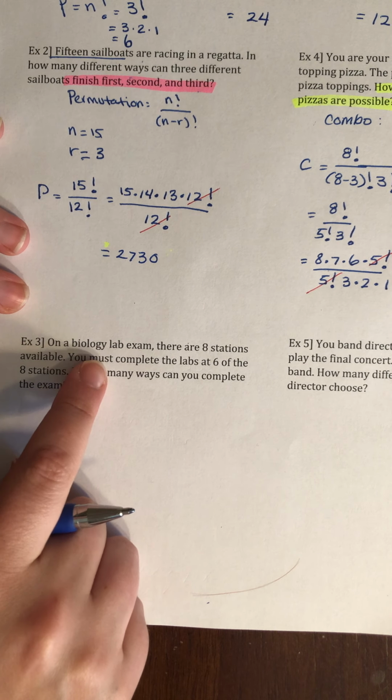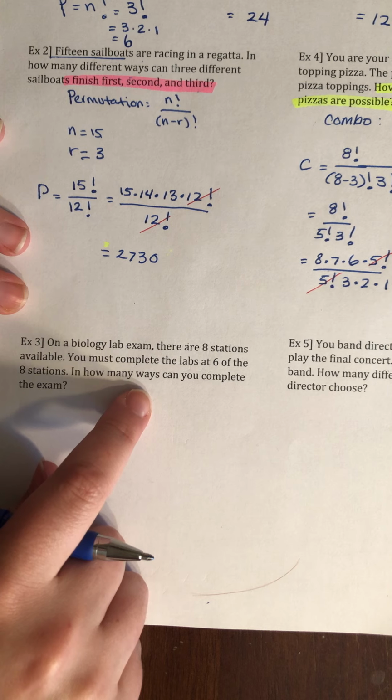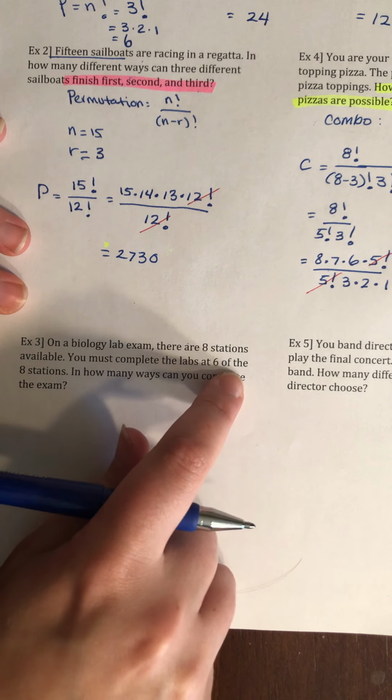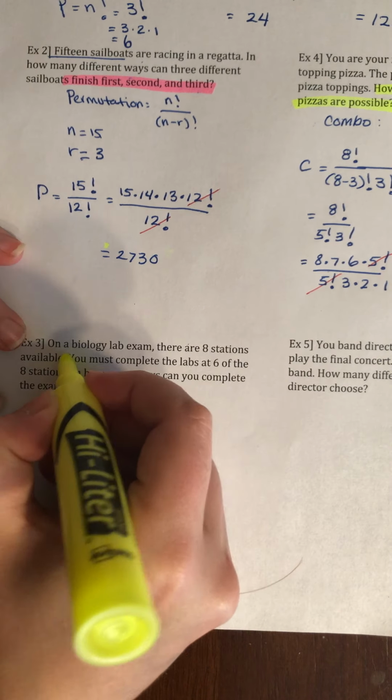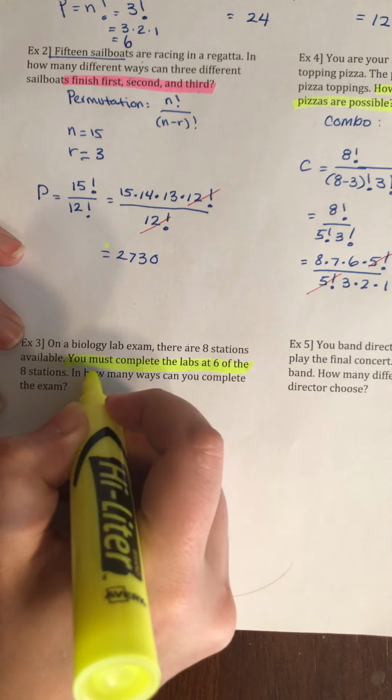On a biology lab exam, there are 8 stations available. You must complete the labs at 6 of the stations. How many ways can you complete the exam? Now, it's not saying that the order that you do them matters. It's just saying you have to complete 6. The order doesn't matter.